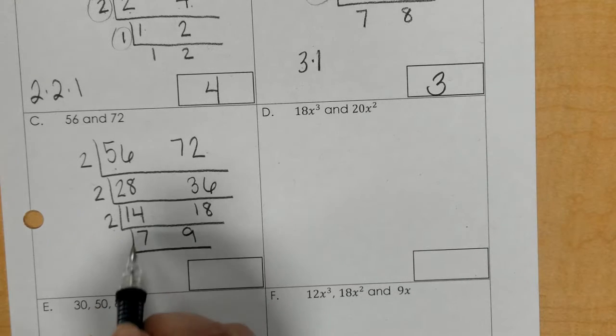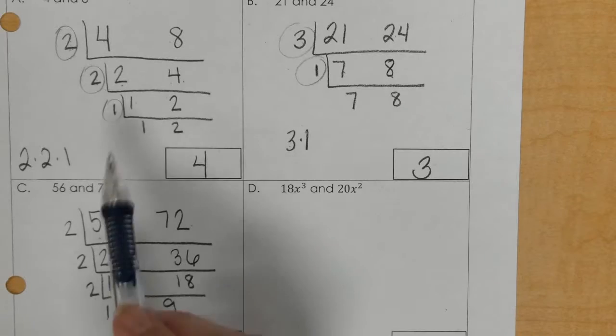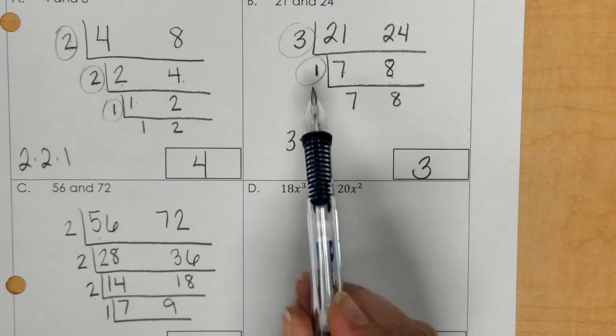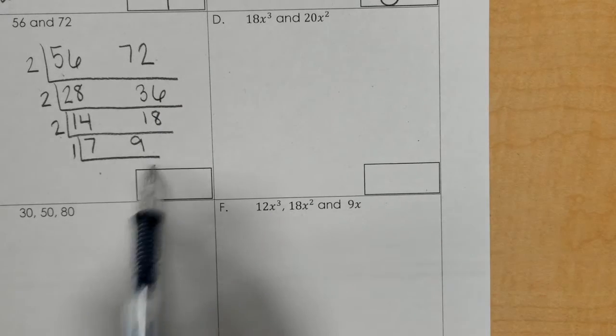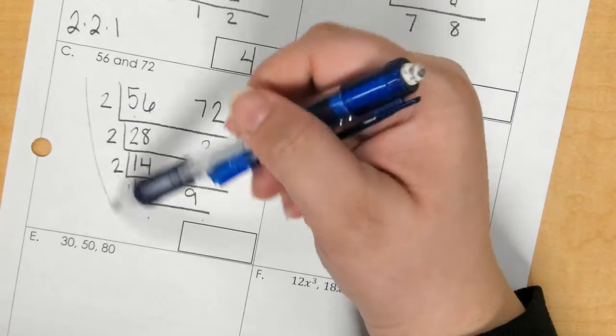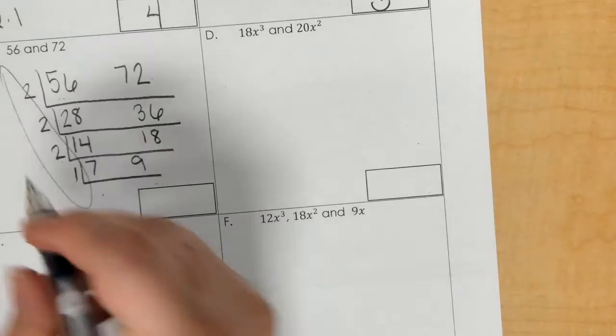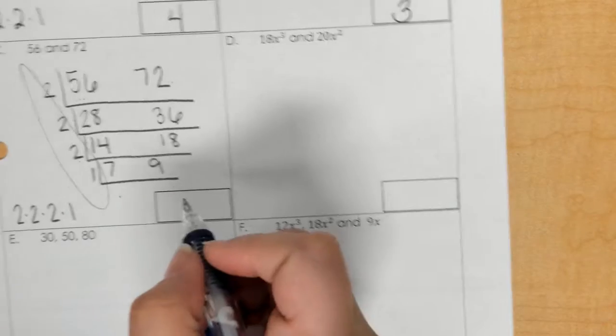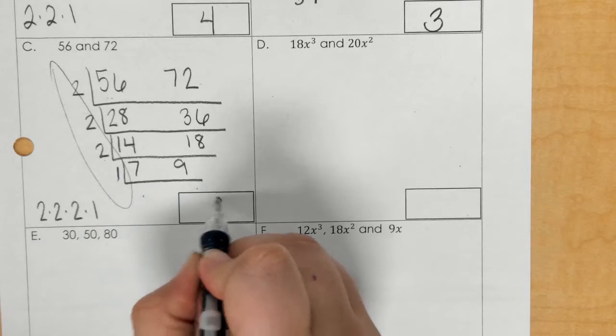At this point, we have a 1. If you look up here, we saw that if we divide by 1, we get the same answer as the line above. So we know that if we divide by 1, we're going to get 7 and 9 again. So these 4 numbers we need to multiply: 2, 2, 2, 1. If I multiply those together, we get 8.